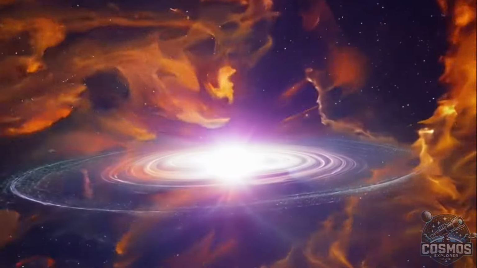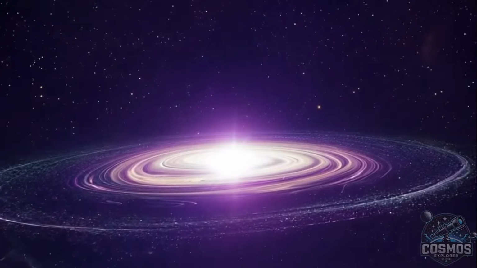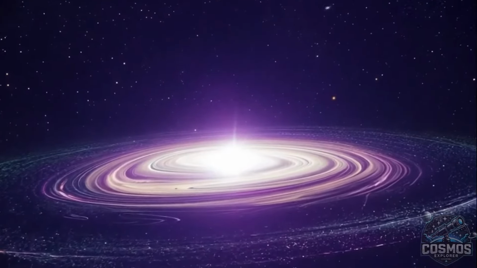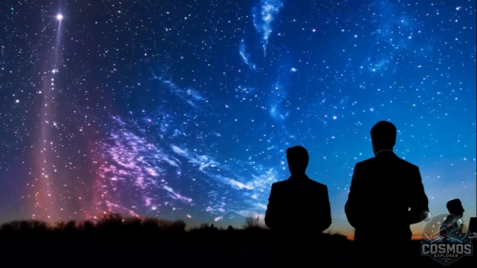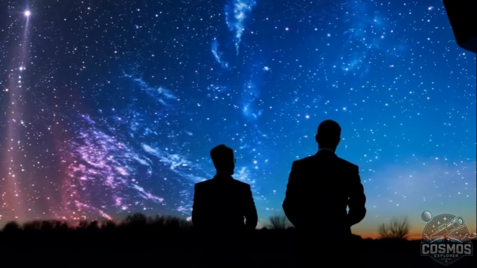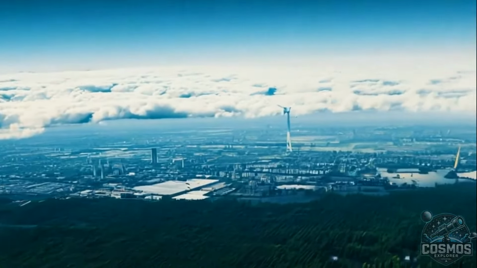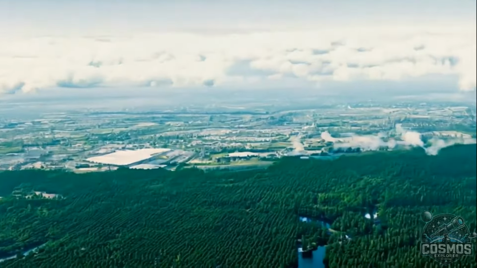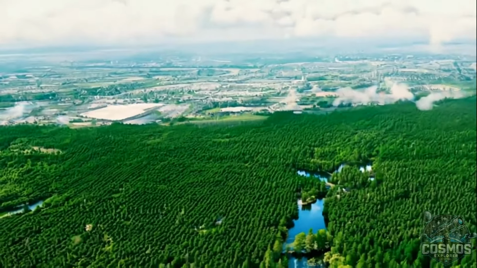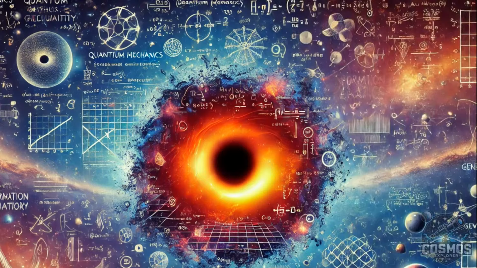Intermediate mass black holes. These objects, with masses ranging from hundreds to thousands of solar masses, are the subject of active research. Discovering and studying them could provide insights into how supermassive black holes form and evolve over time.